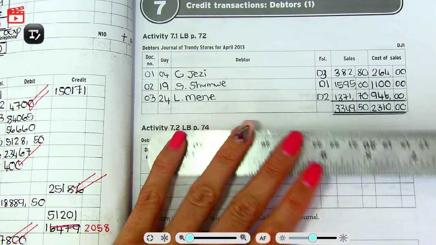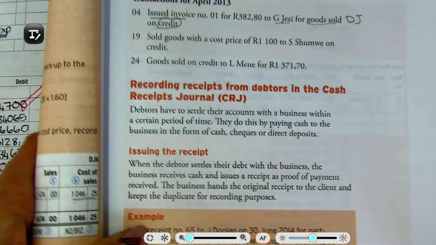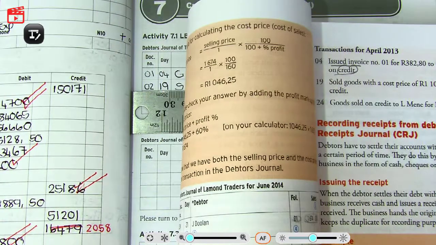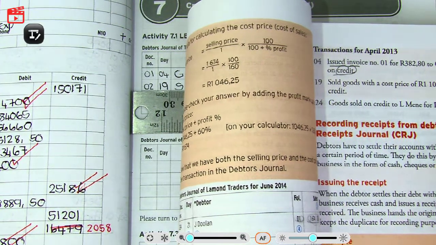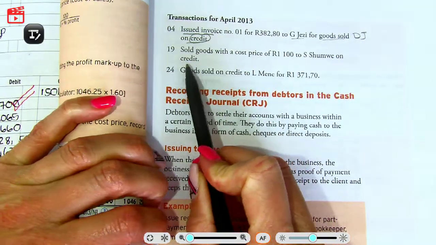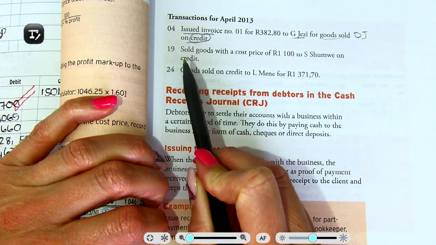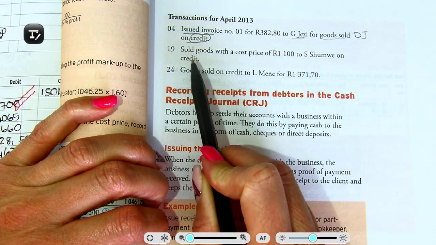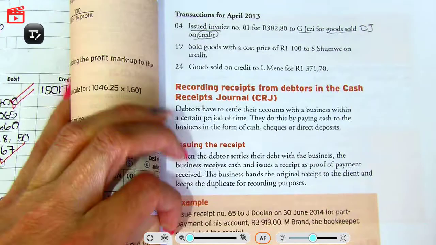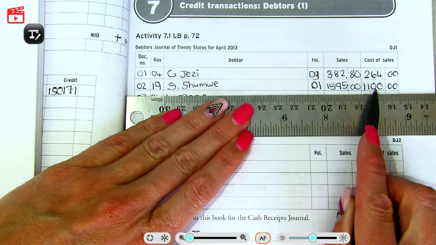Right, so I'm going to go to the transaction on the 19th. It said that we sold goods with a cost price of 1,100 Rand to S. Shumwe on credit. So our clue over there is that we sold on credit. That is how we know that it goes to the DJ, because my debtors journal is where I record all my credit sales. So as a little catch here, they said cost price of 1,100. So that was your cost of sales that you had to put there, 1,100.